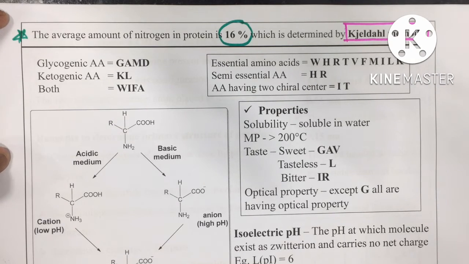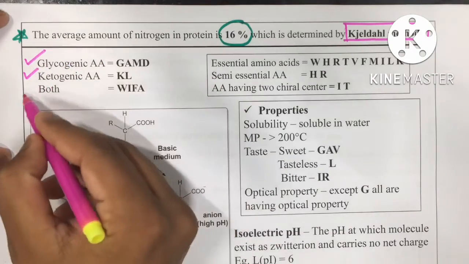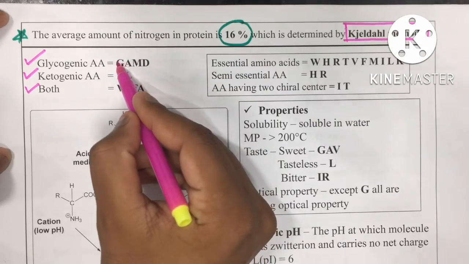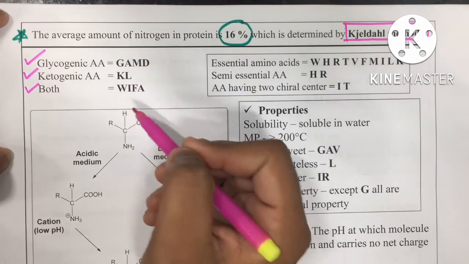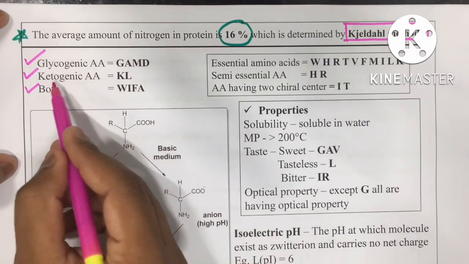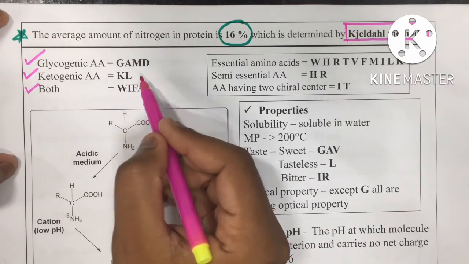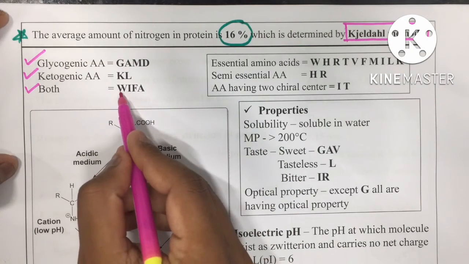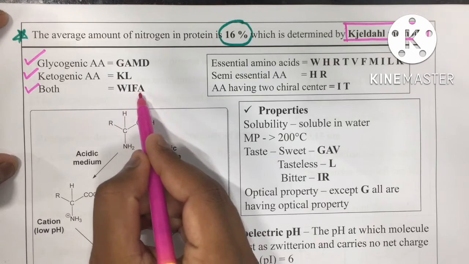Some amino acids are glucogenic in nature, some are ketogenic in nature, and some show both properties, right? These are the examples: G for glycine, alanine, methionine, and D for aspartic acid. Similarly in ketogenic, that is K and L: K for lysine, L for leucine, right? And for both, W is for tryptophan, I for isoleucine, F for phenylalanine, right?